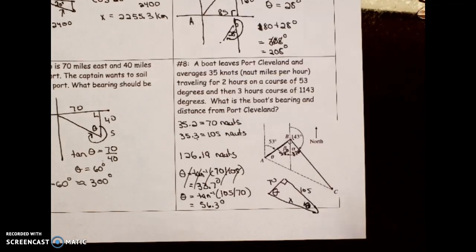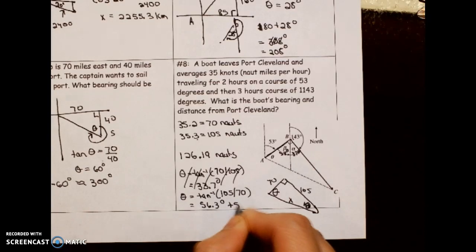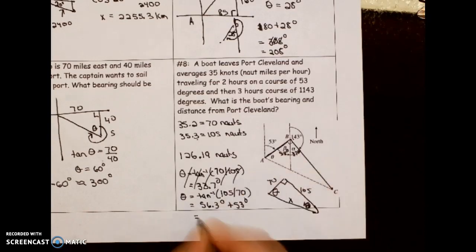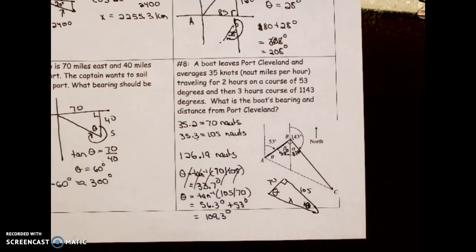Alright, re-looking at the problem, here's the angle that eventually we're looking for, because this is where the ship truly ends up. So we should have done inverse tan of 105 divided by 70, which is 56.3, which is this angle, but then I'm adding on that 53-degree angle, because that is from north. When I finally add those together, I get 109.3 degrees.